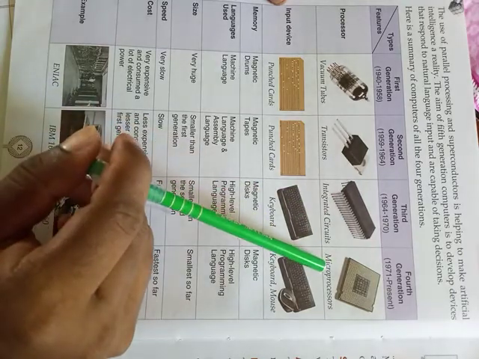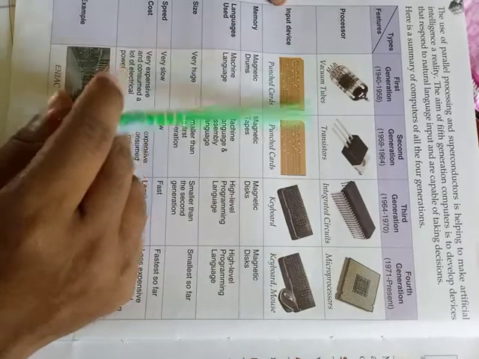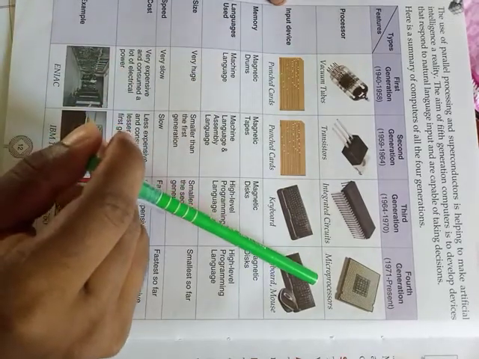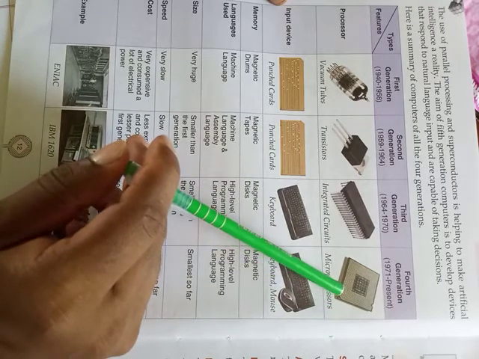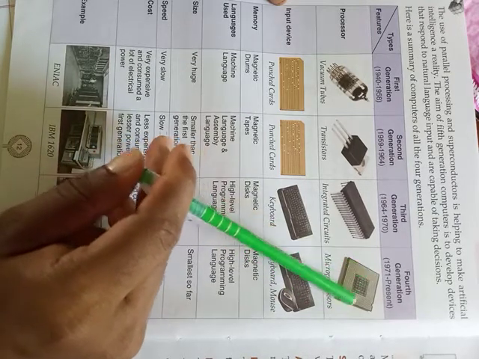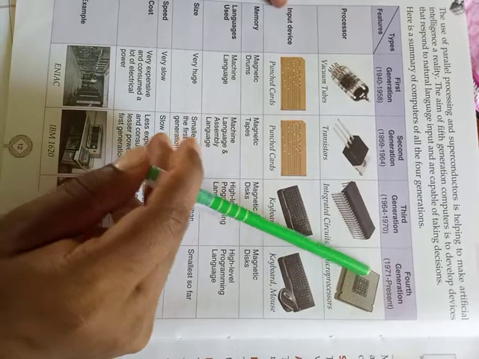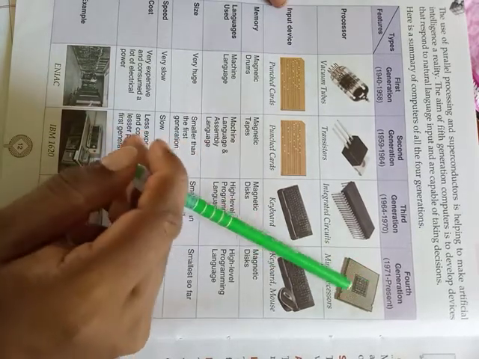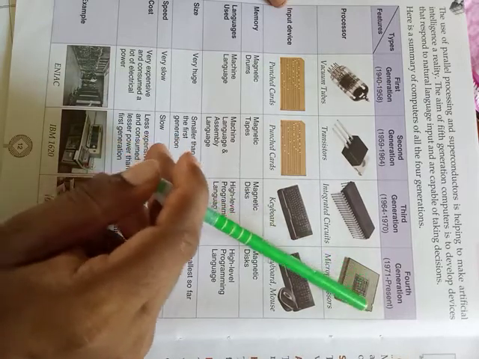And now let us see the fourth generation computer. The processor is microprocessors. It looks like a chip, like the chips we have seen in memory.